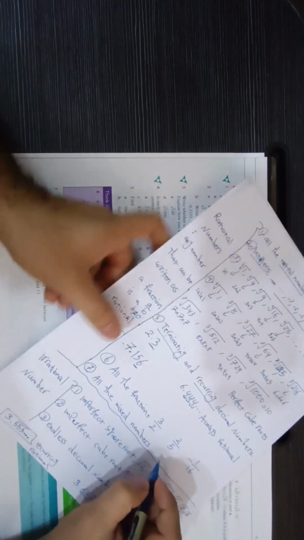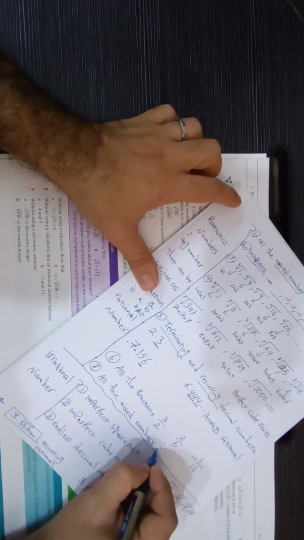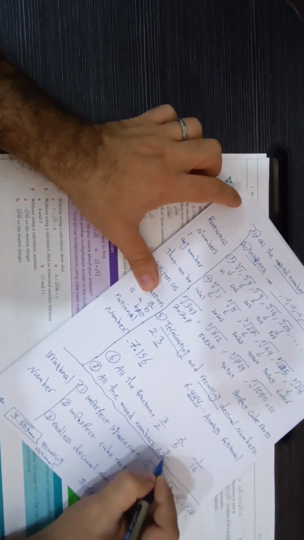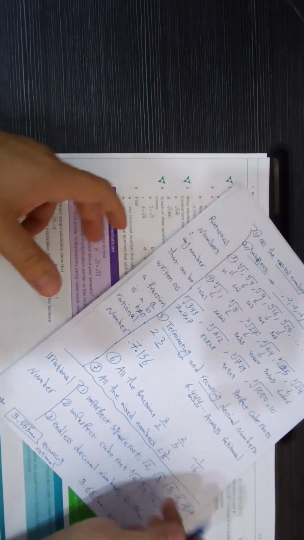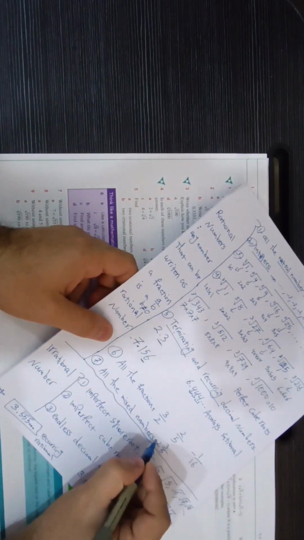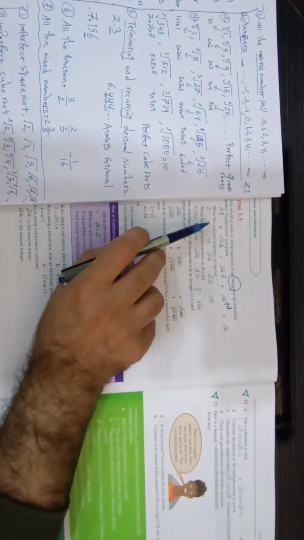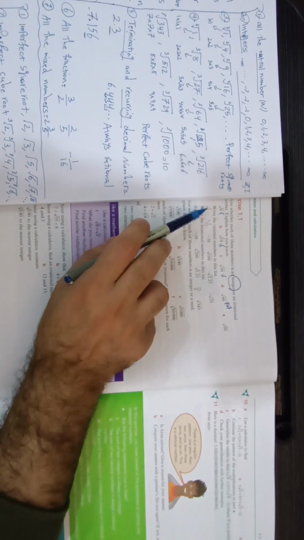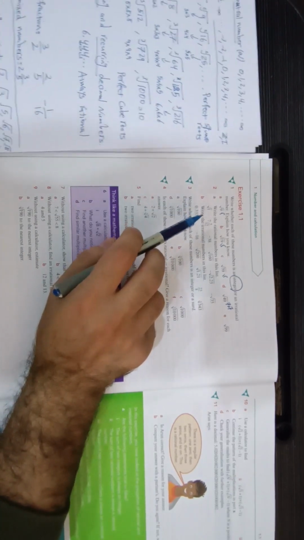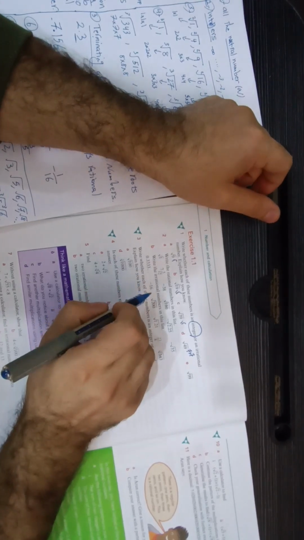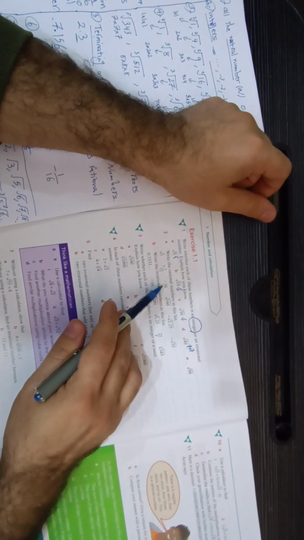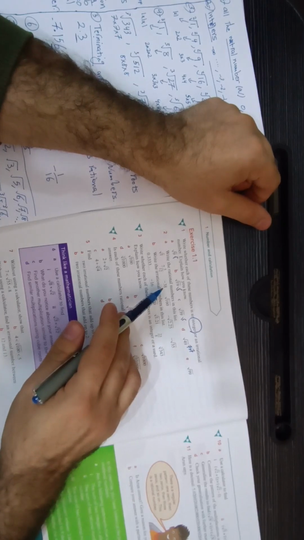All the mixed numbers are also rational numbers. For example, 2 and 3 over 5. This is what we call a mixed number. A mixed number contains a whole number and a fraction. So all the mixed numbers, no matter whether they are positive or negative, are rational numbers. That's why, for write the rational numbers in this list, the perfect square root of 1 is rational. The second one is a mixed number, so it is again a rational number. The third one is an integer, a negative number, so it is a rational number.